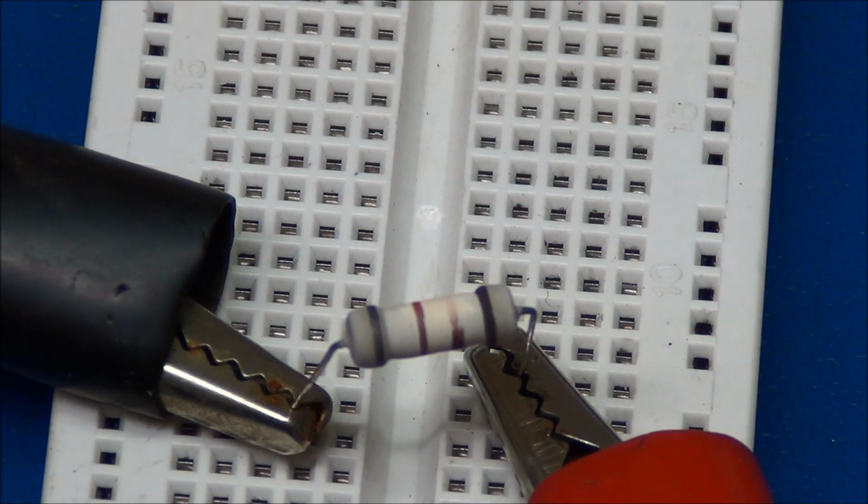Well, I guess that was just a coincidence, because this time it just keeps going. It is glowing white hot now. Oh, there it popped. I just upped the voltage a little bit.